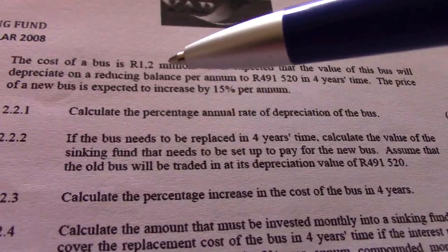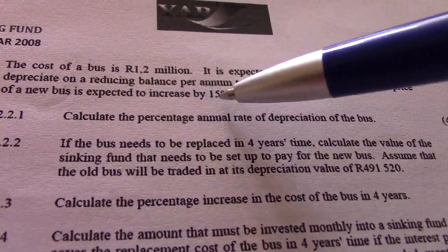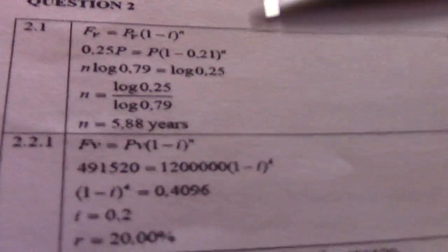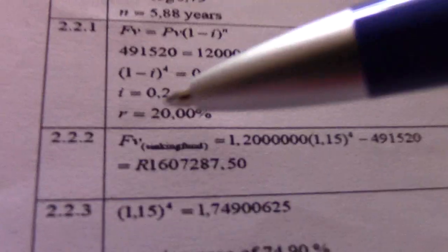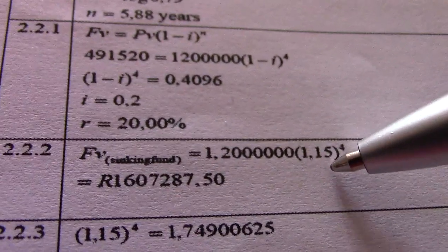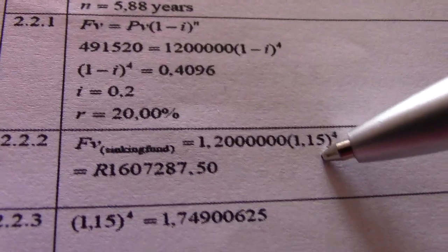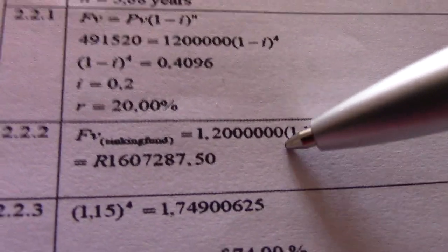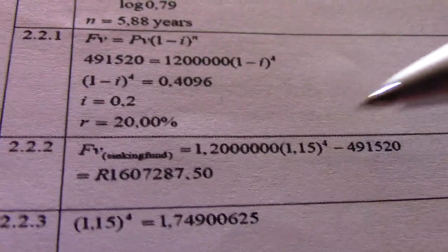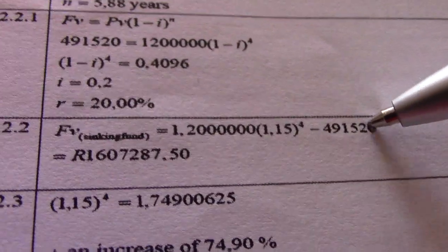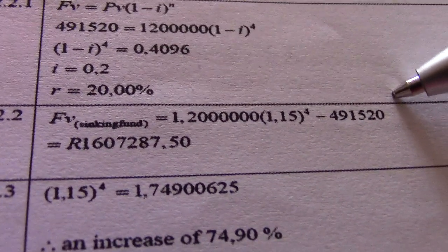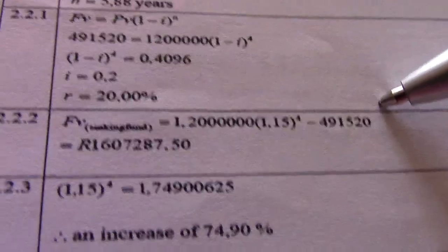So first we need to understand that the bus increases in value. So I have to find the new price of a bus in 4 years' time. Alright, so the future value of a sinking fund: 1.2 million, remember it's 15% per annum. 15 divided by 100 gives me 0,15, plus 1 would give me 1,15 to the power 4. Minus the trade-in value. So it's always the new price minus the book value or the trade-in value or the scrap value.